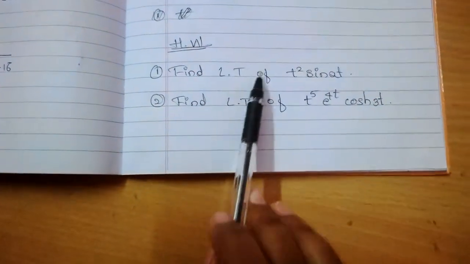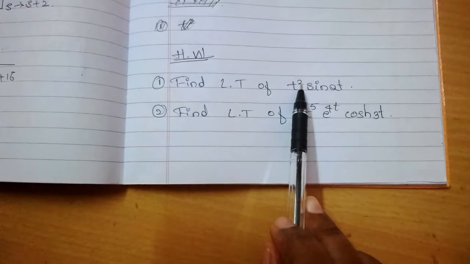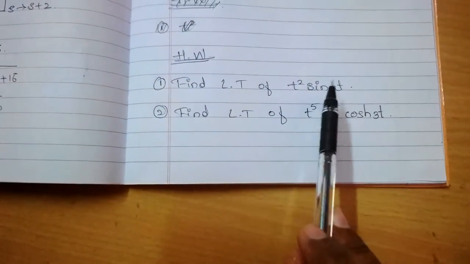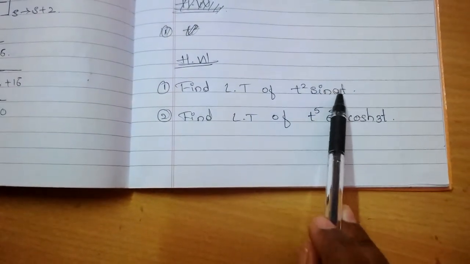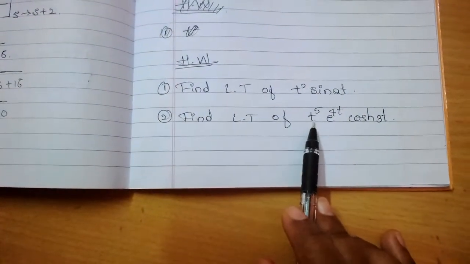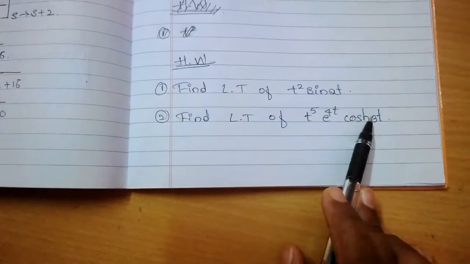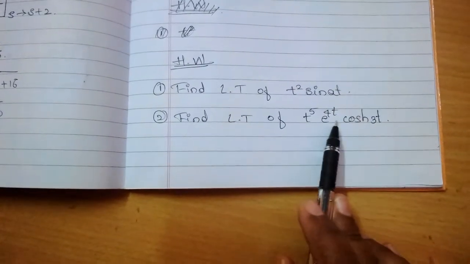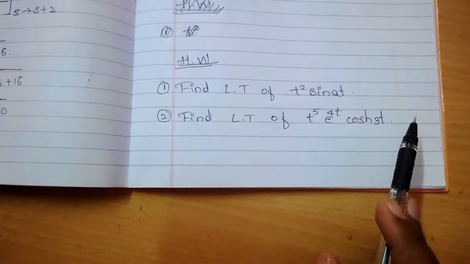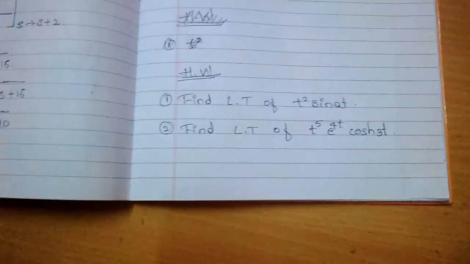In the same way, solve these two examples. Here it is t square sine 8t. Here n value is 2, so you have to differentiate the Laplace transform of sine 8t twice. Next is t raised to 5 into e raised to 4t cosh 3t. Here we have to apply both properties: first the first property, after that the second property.